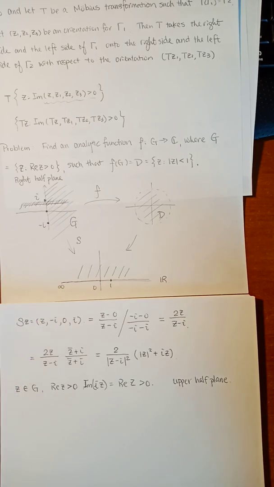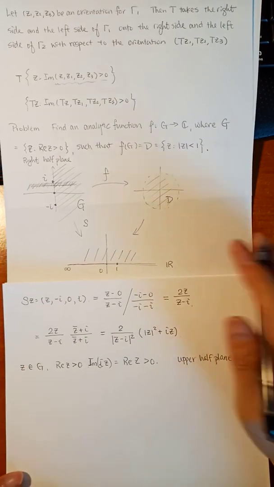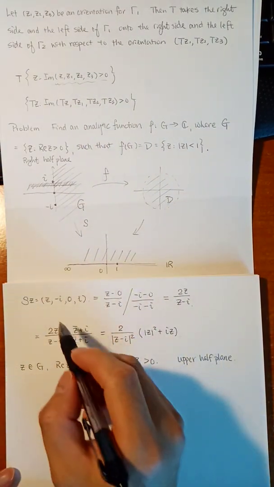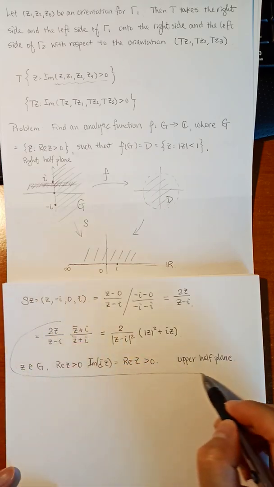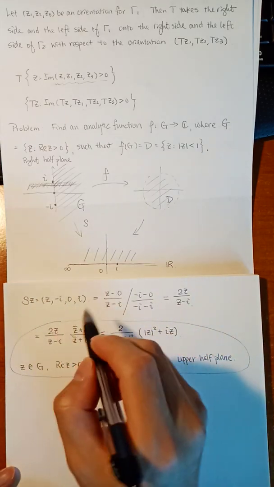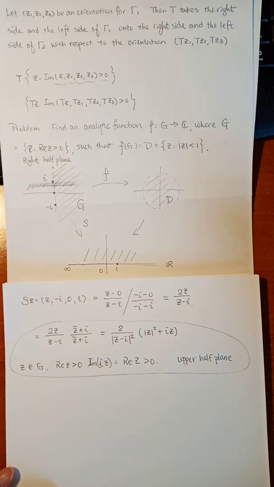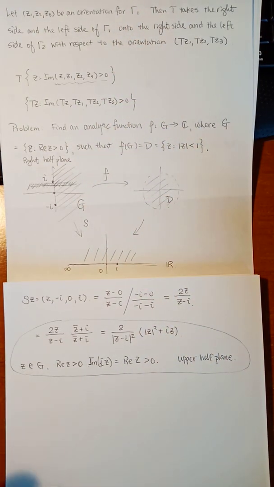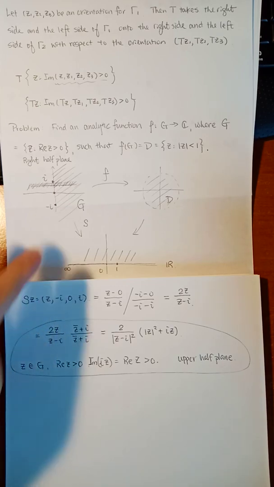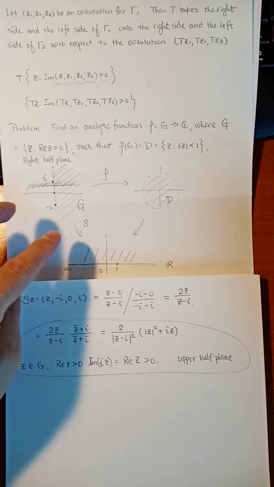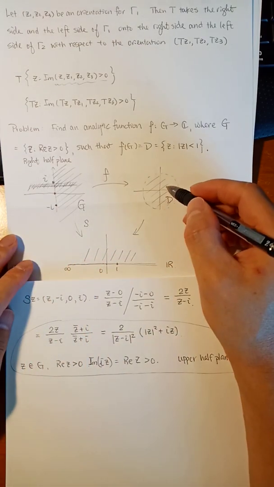Upper half plane. Okay, so this is only verification, which tells us we do map the right half plane to the upper half plane. But by the orientation principle, it's guaranteed already. Okay, so that's one Mobius transformation, an analytic function. Let's consider the other one.